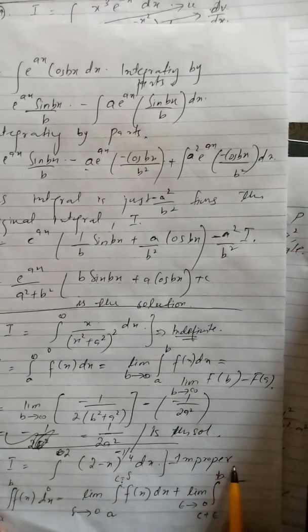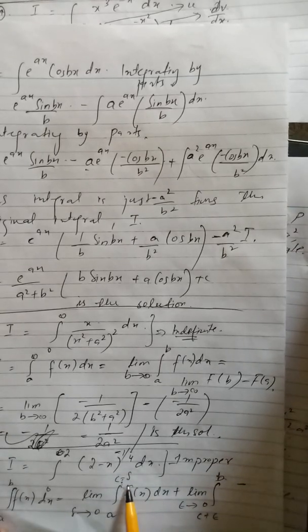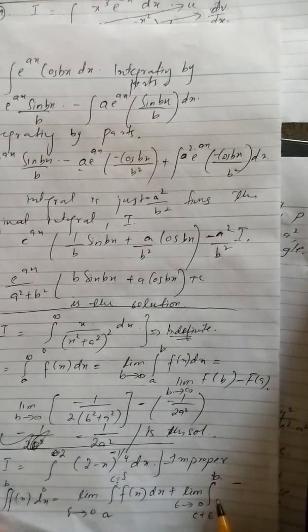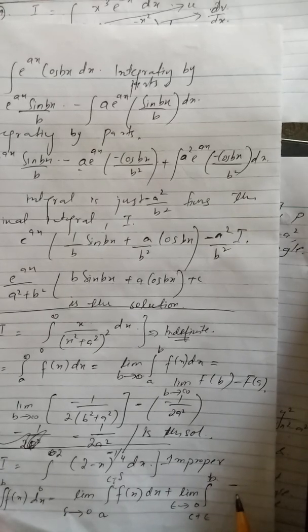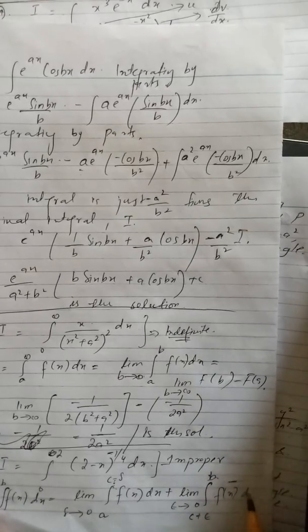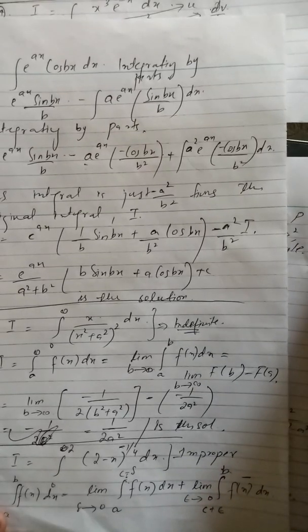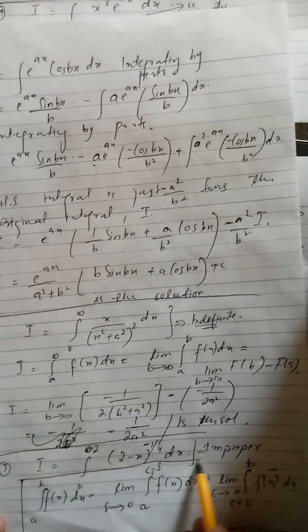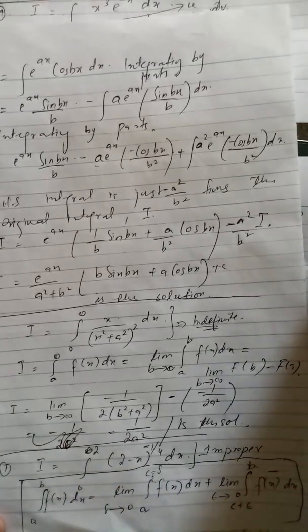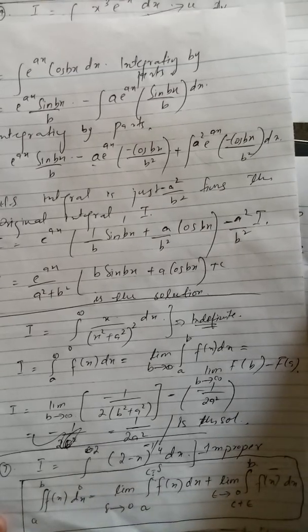Starting from a to b, you just have to consider the delta and the epsilon, and then you can say it is equal to the integral of f(x) dx. That is how you're going to resolve it. Okay, this is the improper integral.